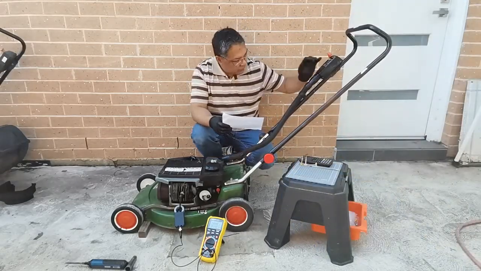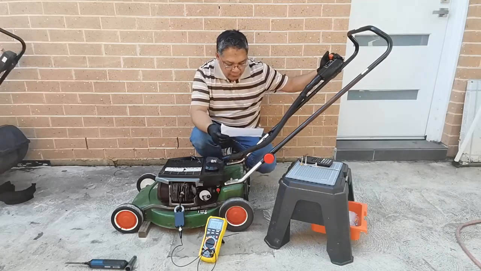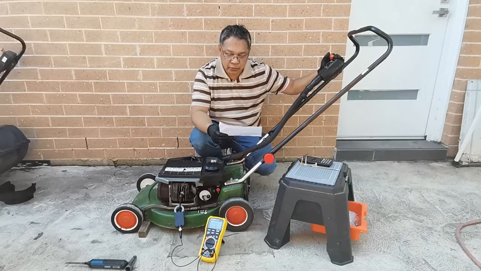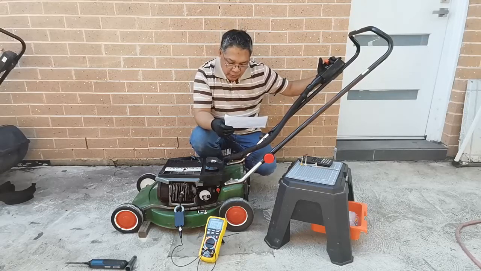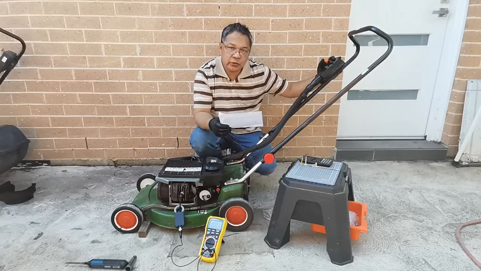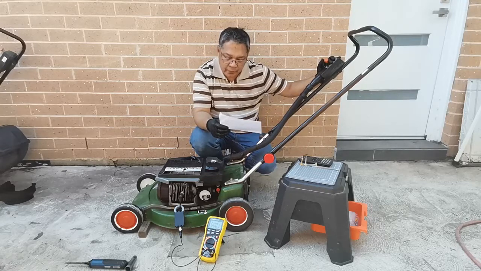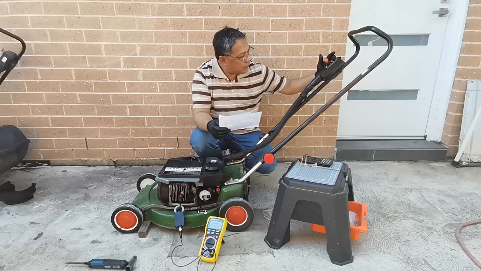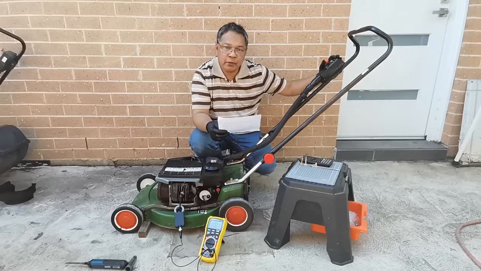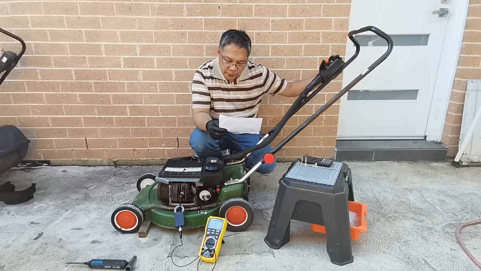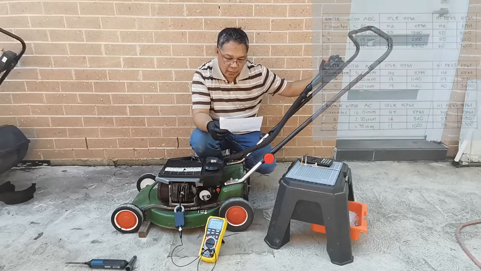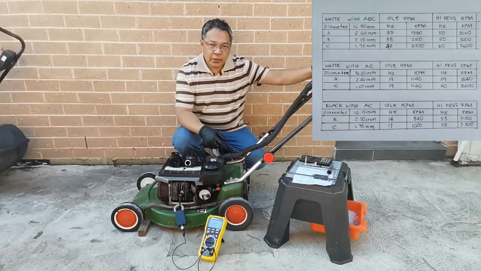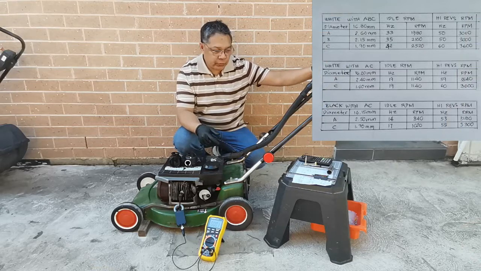Okay, so the result for letter C is 17 hertz on the idle, and it almost stalled the engine, which is equivalent to 1020 RPM. For the high revs it is 55 hertz, or 55 revolutions per second, which is equivalent to 3300 RPM. I hope you enjoy watching our video experiment for today.